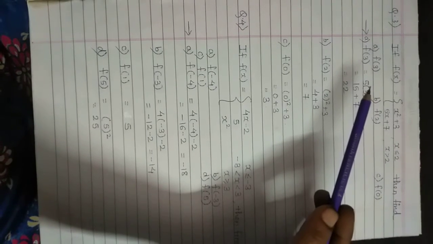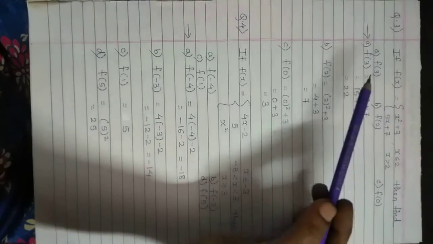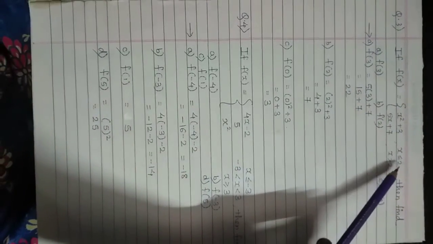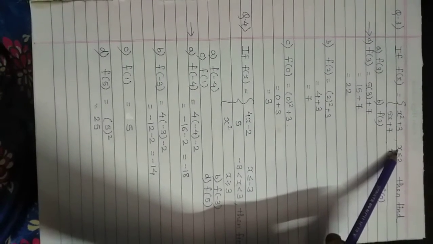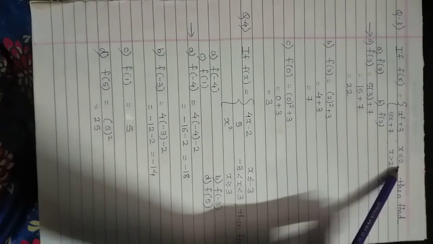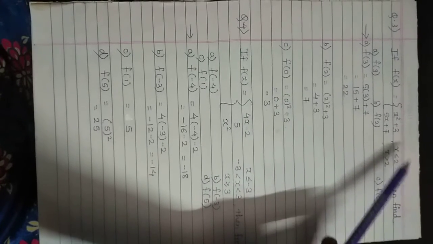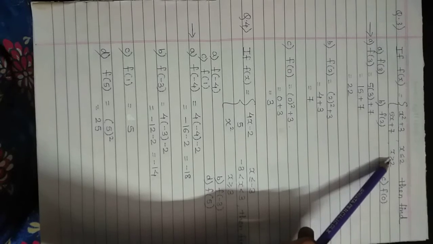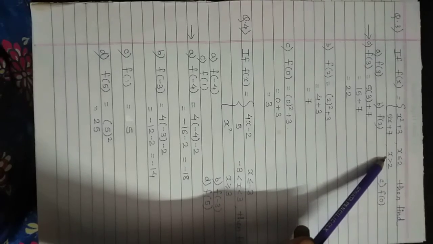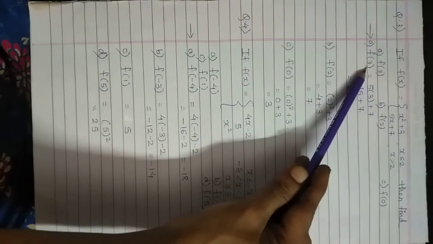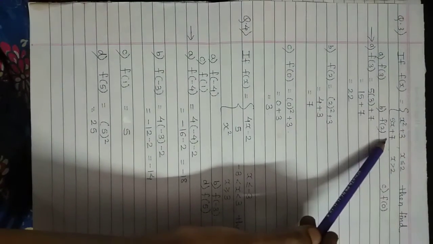Suppose we start with the first one, and here we want the value of f of 3. So first we will check whether 3 lies in this inequality or this inequality. Since here we have x less than or equal to 2, all the values which are less than 2 we are going to consider here. And since here x is greater than 2, all those values of x which are greater than 2 we are going to consider. So since here we have 3, obviously that lies here. So we are going to consider this function.